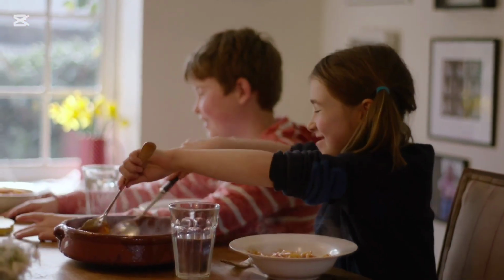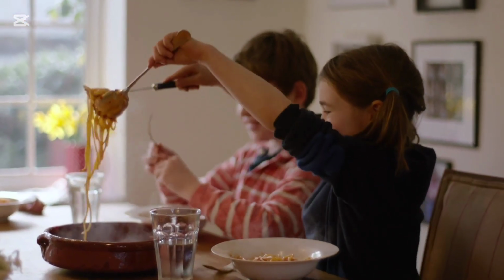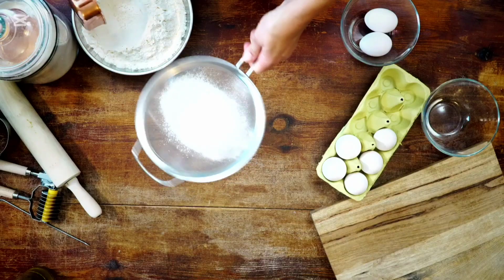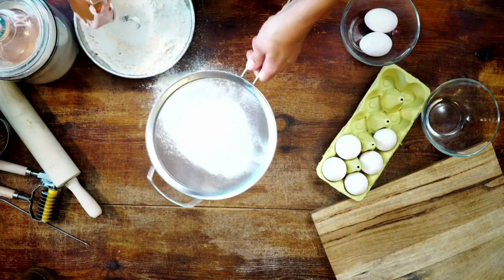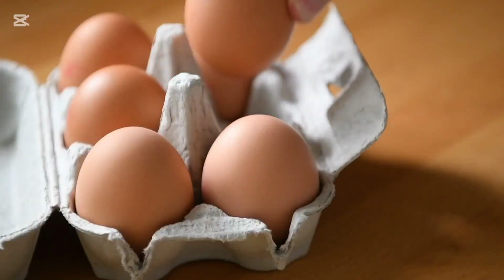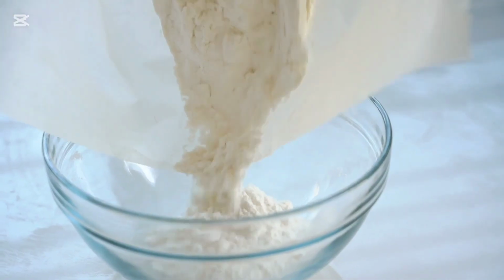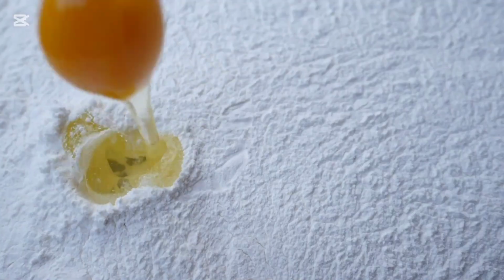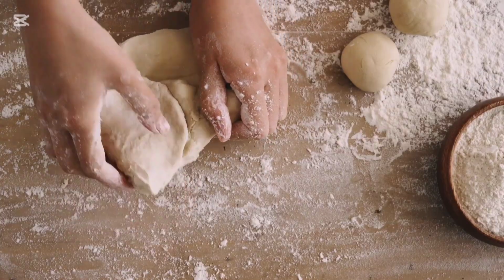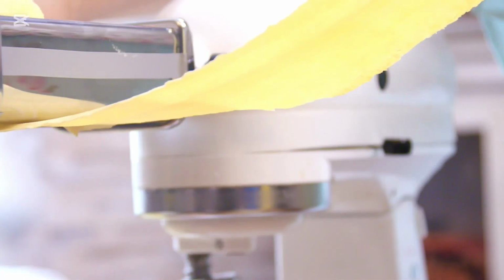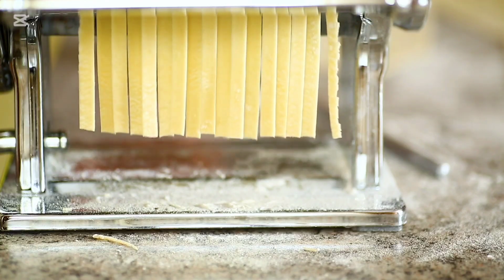We can make some of our favourite foods at home. To make pasta, it's easy to get all of the ingredients we need. We can buy eggs and flour at our local shop. The process isn't very difficult, but it does take some time and skill to make delicious pasta.